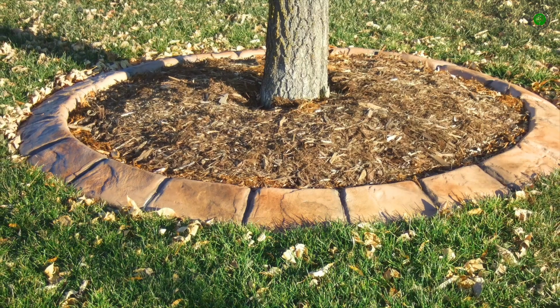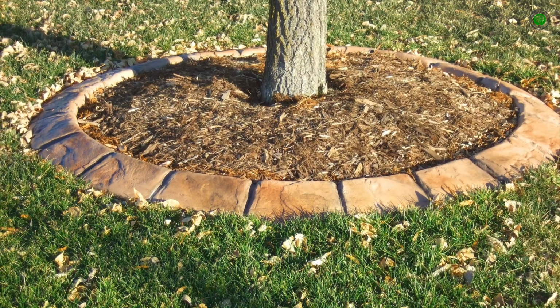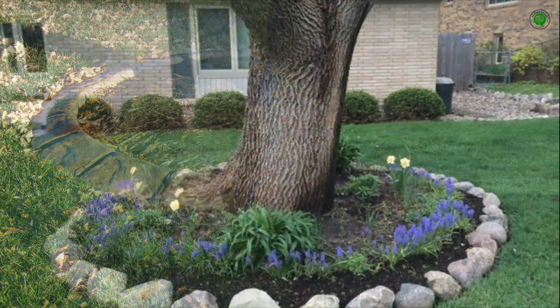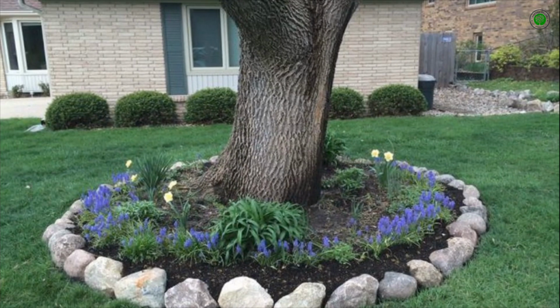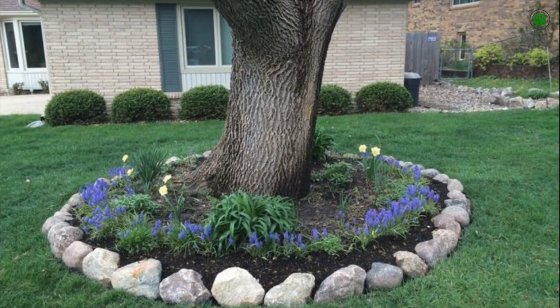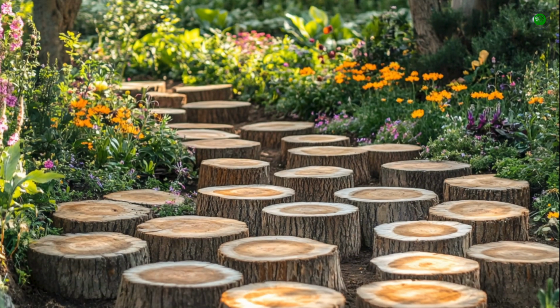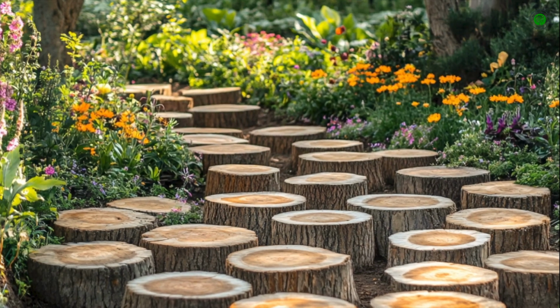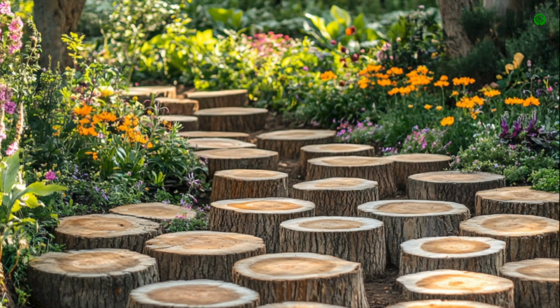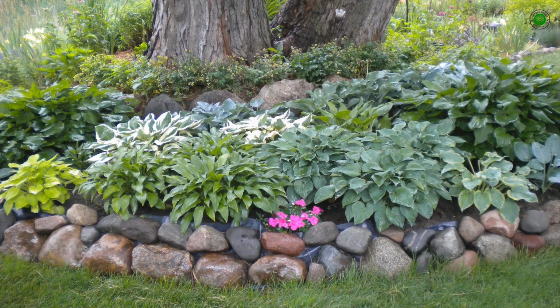The decomposition of organic matter from the plants and mulch enriches the soil structure, improving aeration and drainage over time. It can also provide a habitat and food source for beneficial insects and microorganisms, fostering a healthier ecosystem within your garden. Aesthetically, the benefits are undeniable.